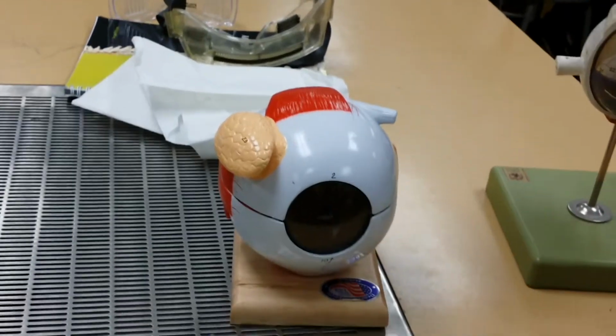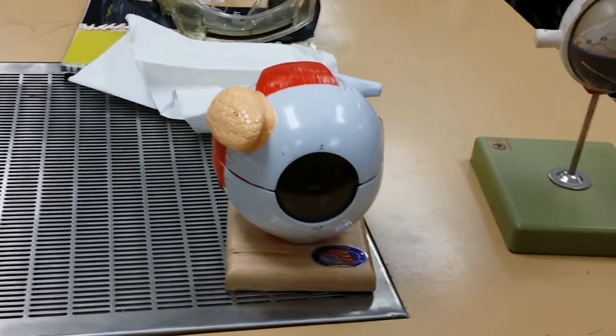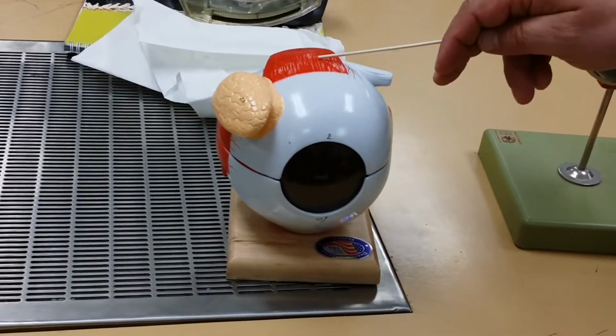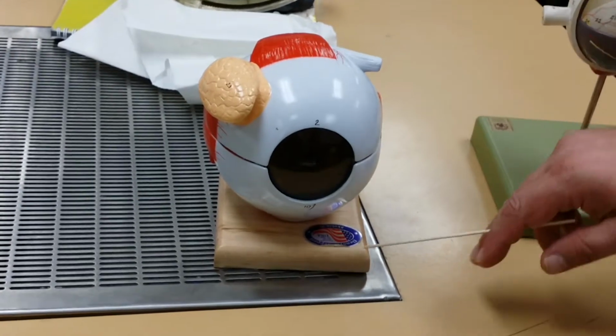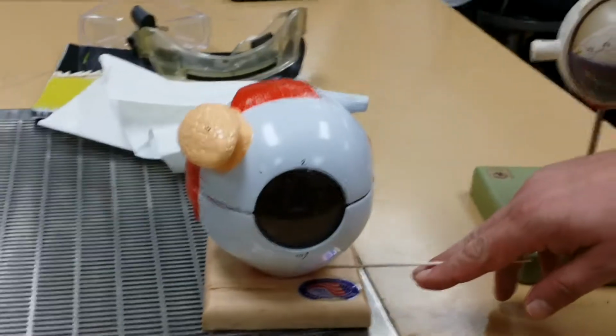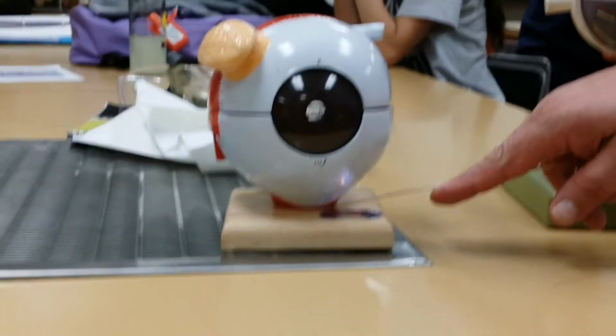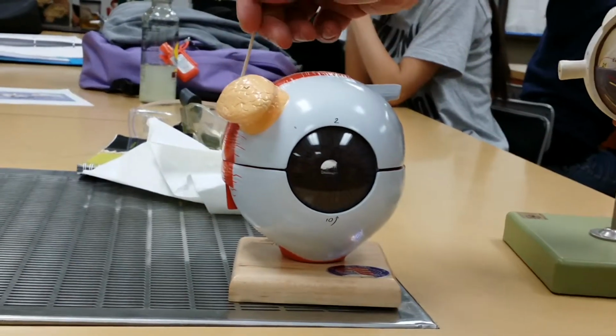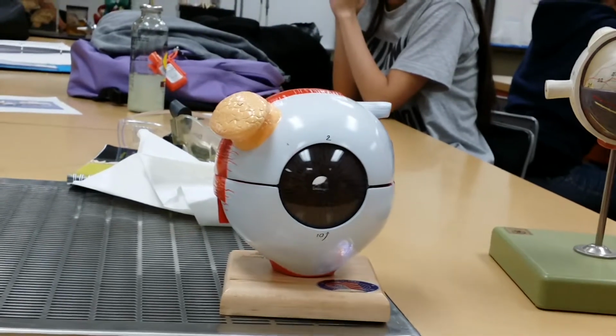And then from here we have all of our different muscles. So they're all by orientation. So this would make us the superior rectus. The inferior rectus would be down on the bottom. Medial rectus and lateral rectus.